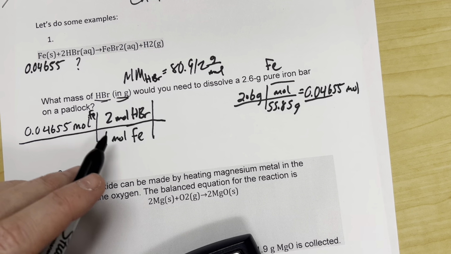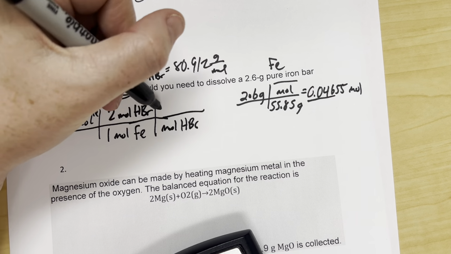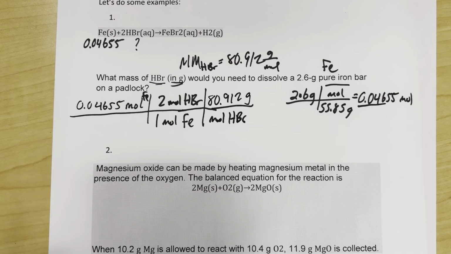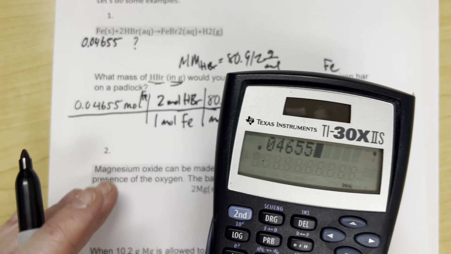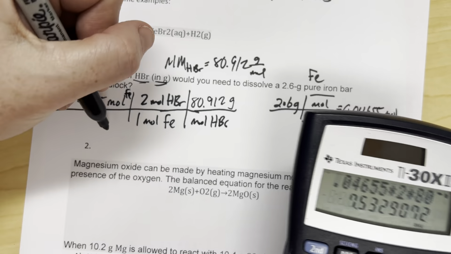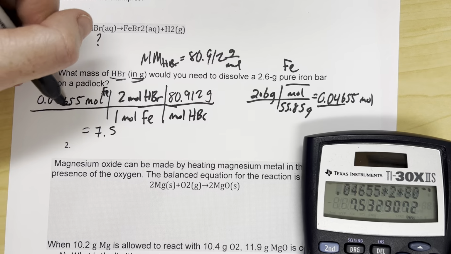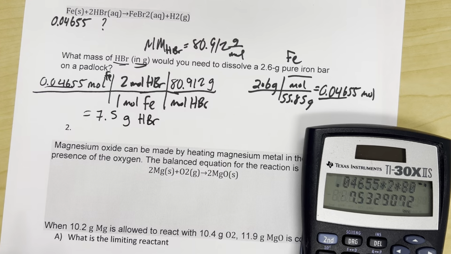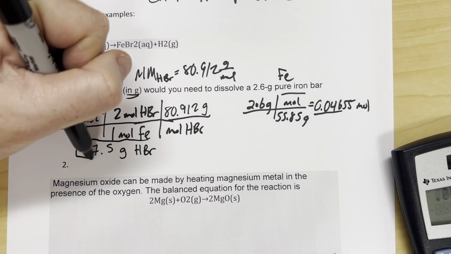So that's the molar mass, grams per mole. Okay, so now we're in Moletown of HBr. We know a mole of HBr has a mass of 80.912 grams. So all we do is calculate everything. So 0.04655 times 2 times 80.912, and I get an answer of 7.5 grams of HBr. This only had 2 sig figs in it. So if you want to dissolve a padlock, you need to go to the store and get yourself 7.5 grams of this very strong acid. Good luck finding it at the store.